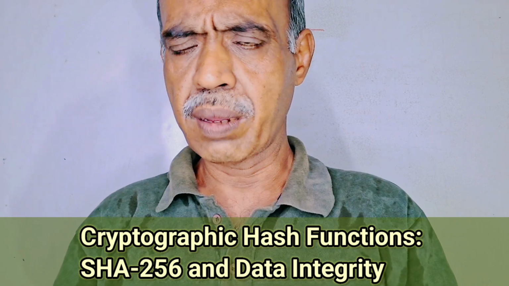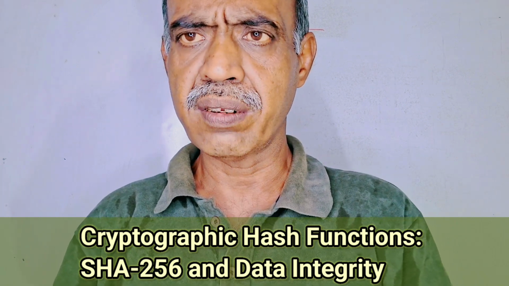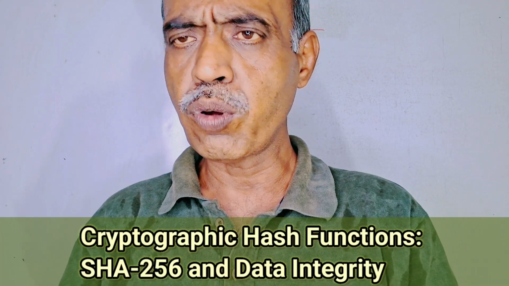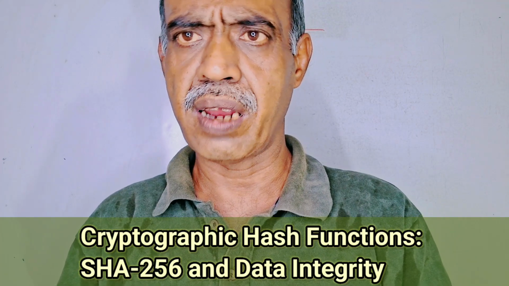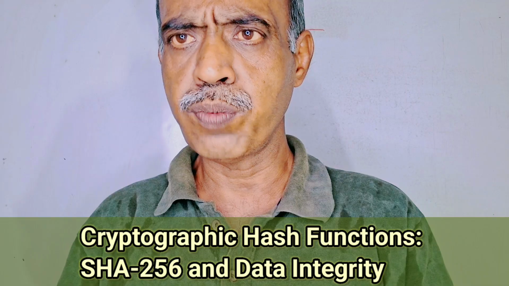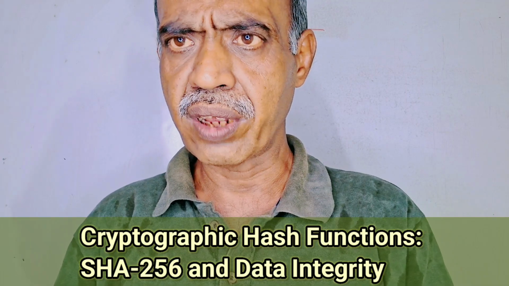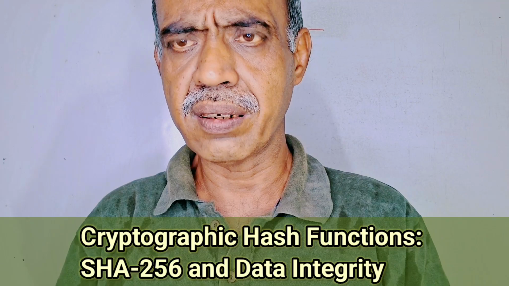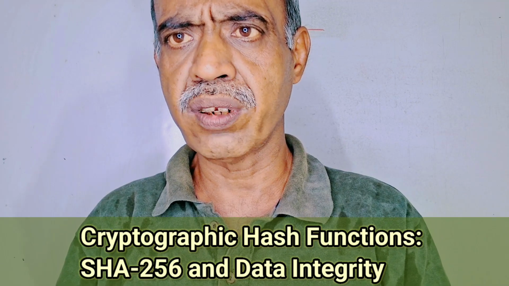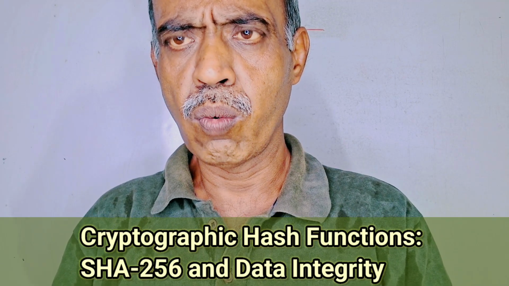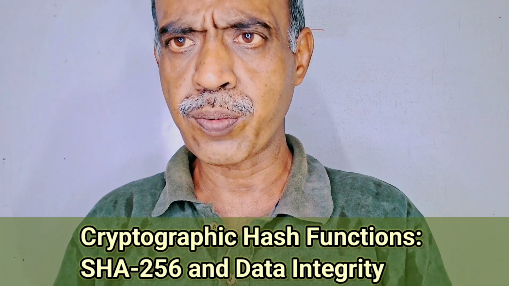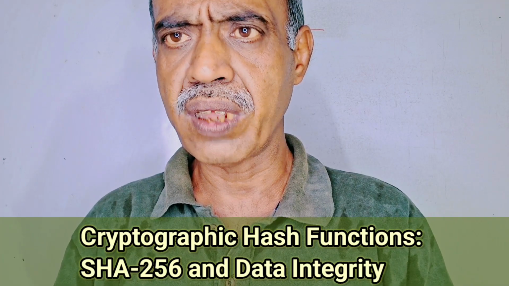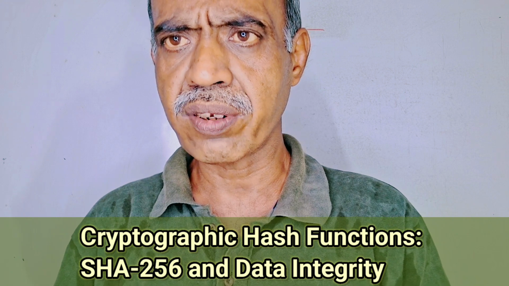cryptography. Let's summarize. A hash function converts data into a fixed digital fingerprint. Cryptographic hashes prevent tampering and forgery. SHA-256 secures transactions and links blocks together. Hashing guarantees data integrity across the blockchain network. Without cryptographic hash functions, blockchain would simply be a database. With hashing, it becomes a trust machine.